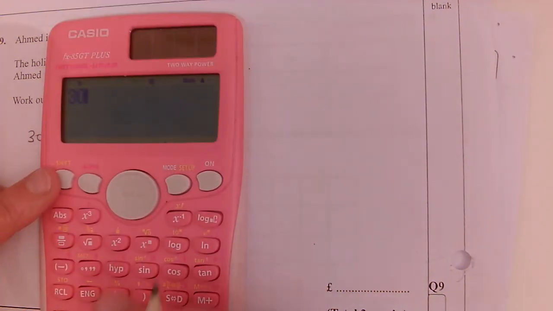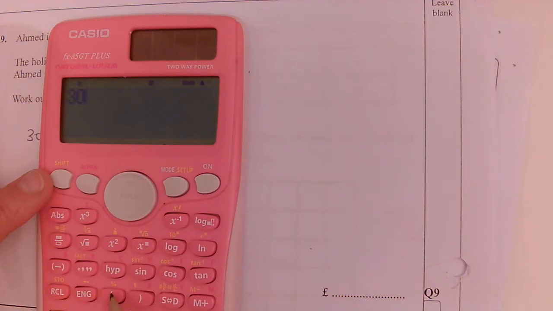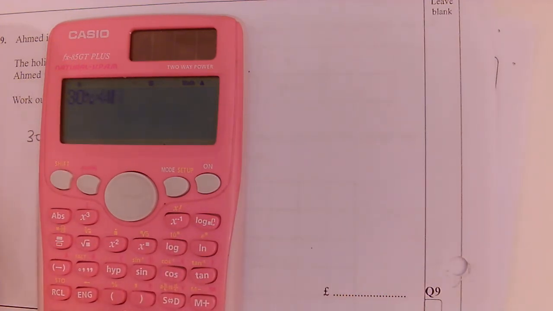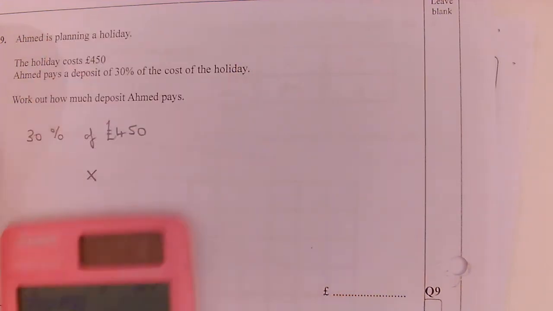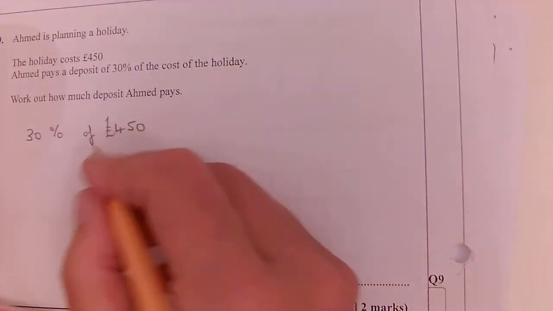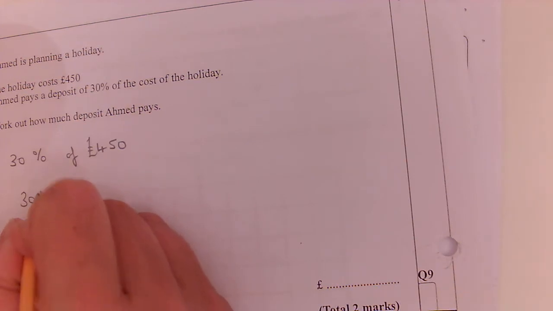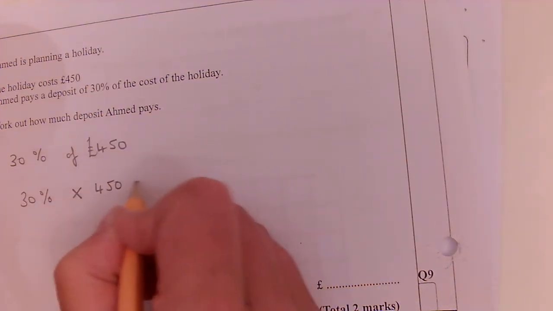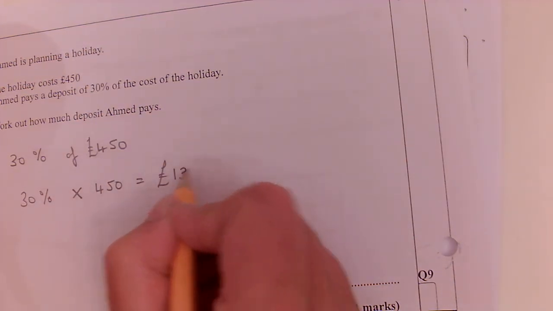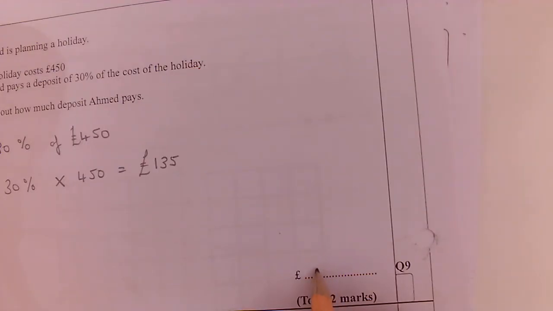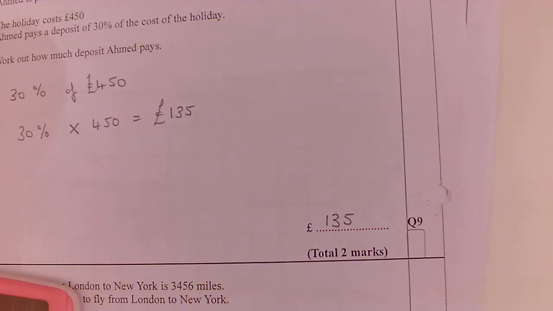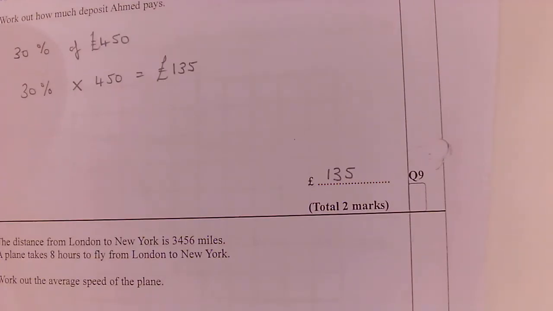And the shift and the one with the little bracket, you can get that there, orange percent. 30% of 450 equals 135. So 30% of £450 is £135. So he pays a deposit of £135. Okay, so I'm not doing it in my head, I'm not writing it out, I'm using my calculator, the clues in the tile.